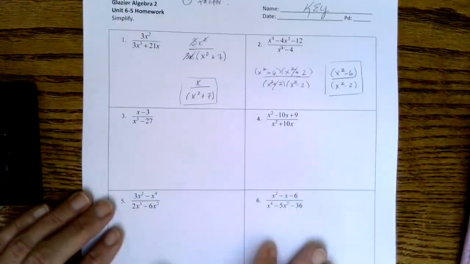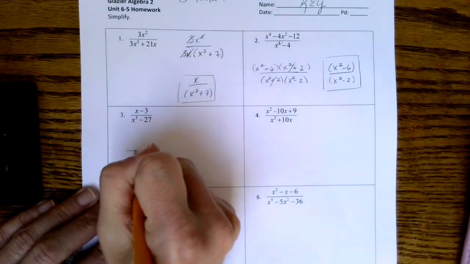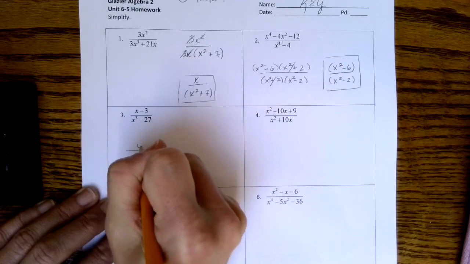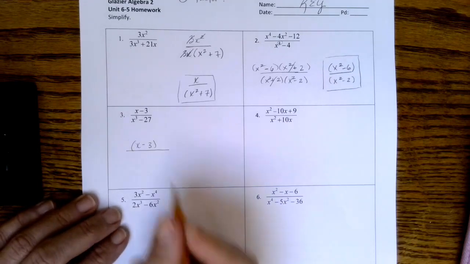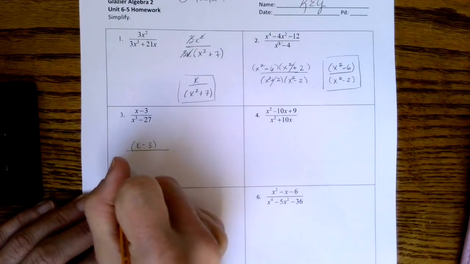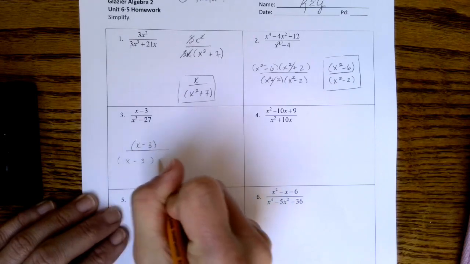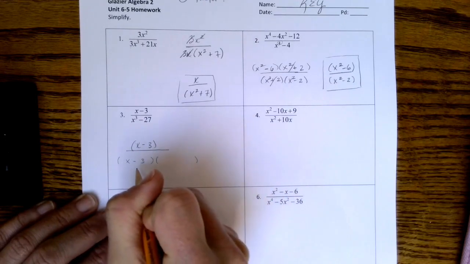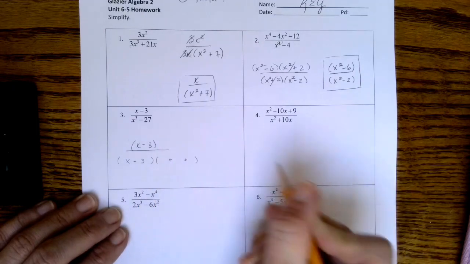Okay. Number 3. So we'll go ahead and rewrite our numerator. That is simplified. And if it makes you feel better, go ahead, bubble wrap them. I have the difference of two cubes, so I have a binomial and a trinomial. Same sign, opposite, always positive.